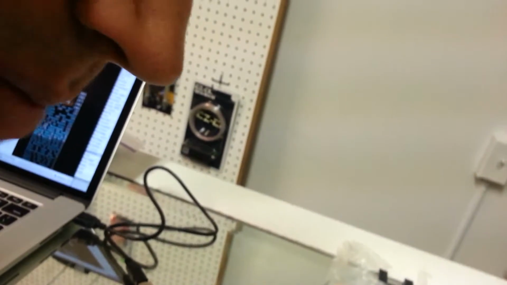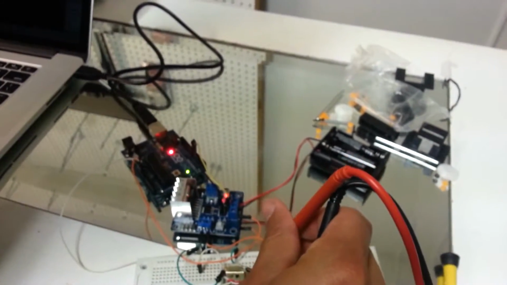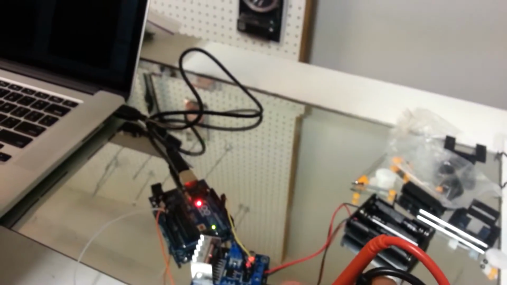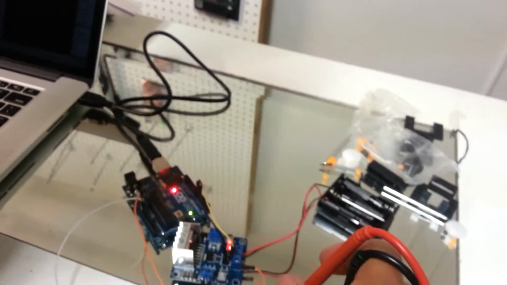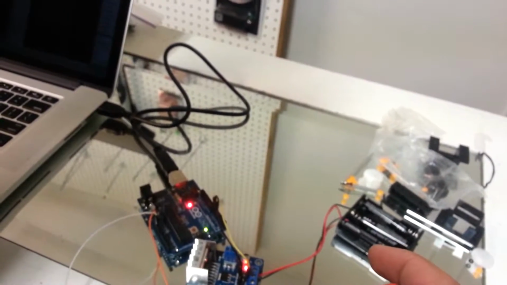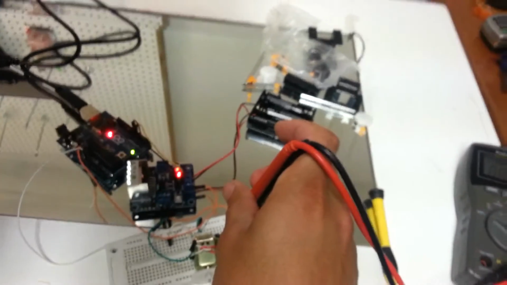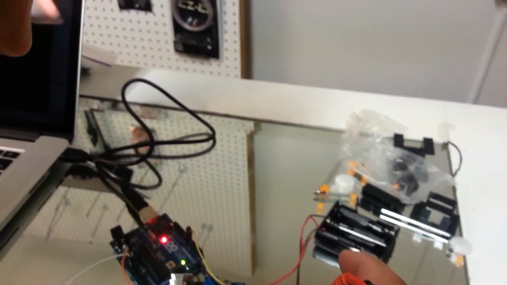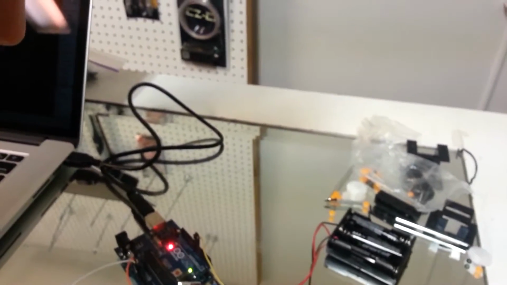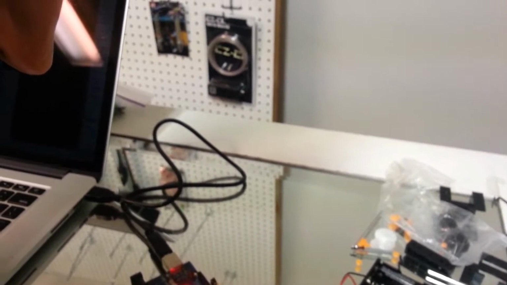Second motor, it's not getting power, okay, actually gets some voltage. So if I put the voltage thing on here, it's hard to hold the camera and put the voltage thing on here at the same time, you'll see.